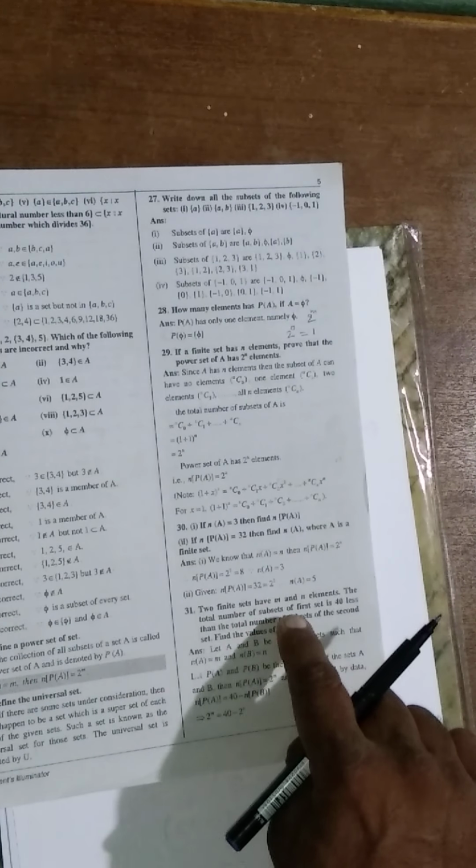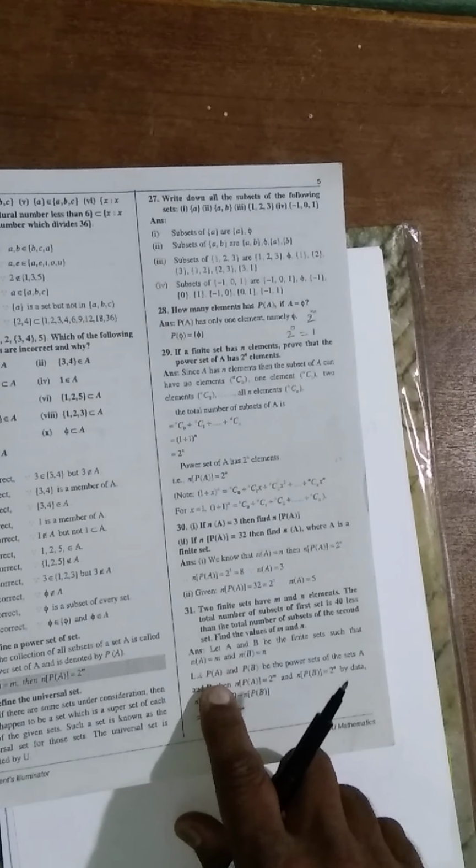फर्स्ट सेट में जो एलिमेंट्स हैं वो सेकेंड सबसेट से भी 40 लेस हैं. Number of elements in first subset is 40 less than the number of elements in second set, right? So we have to write, let P of A be the power set of set A.